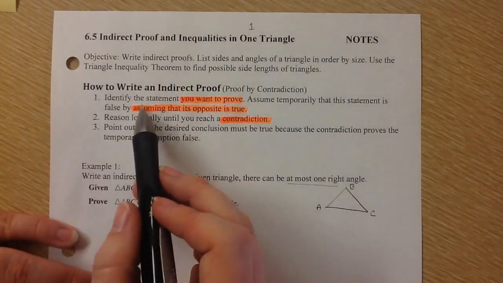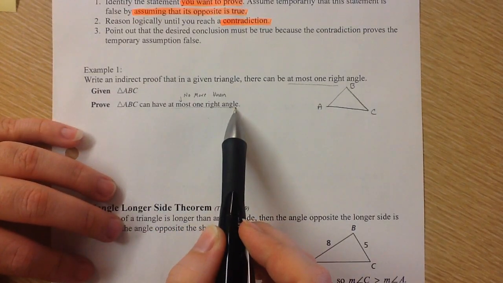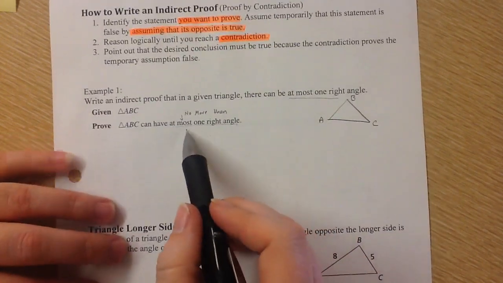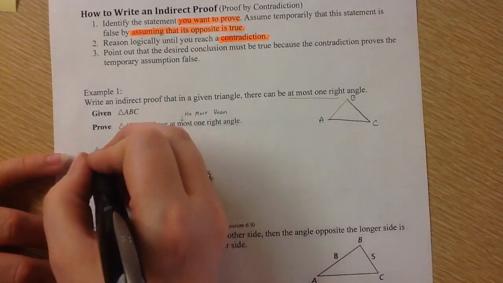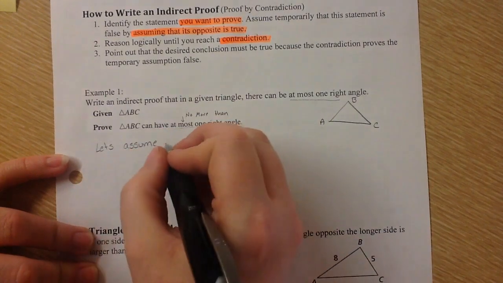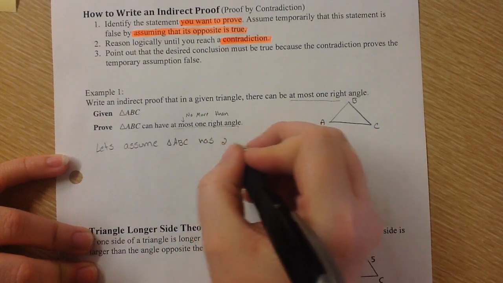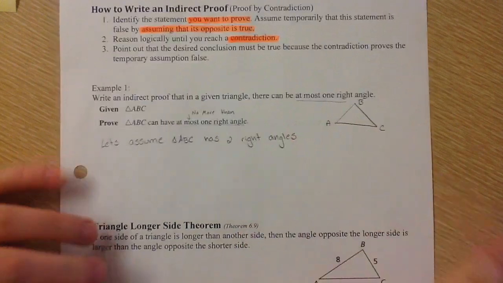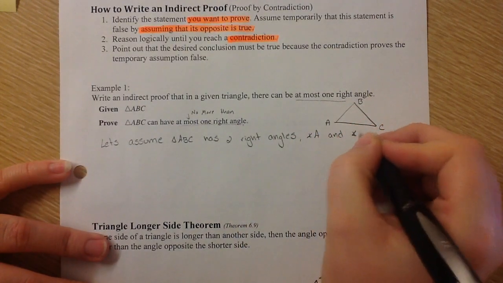So first, we want to identify what we're trying to prove. We're trying to prove it can have at most one right triangle. And then assume that its opposite is true. So instead of saying it can have no more or at most one right triangle, let's assume it has two. So let's assume triangle ABC has two right angles. Well, that's more than one. Has two right angles. We'll go angle A and angle B.